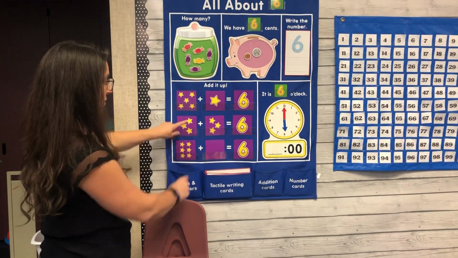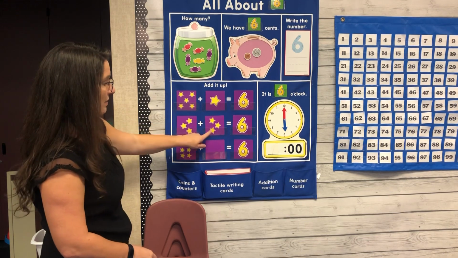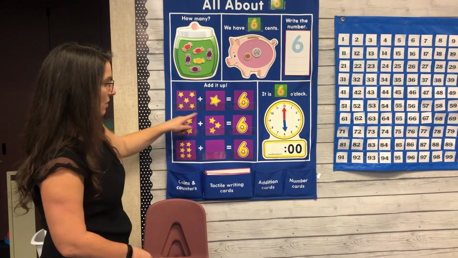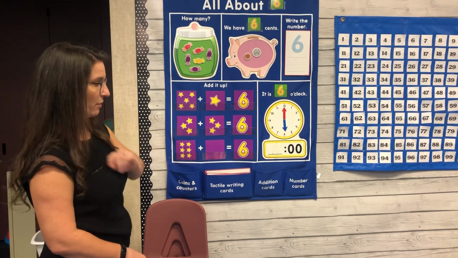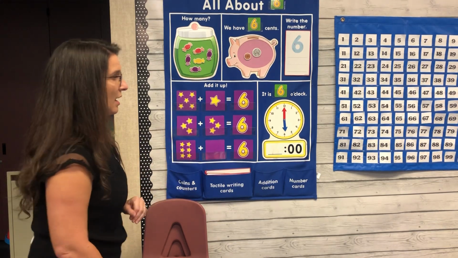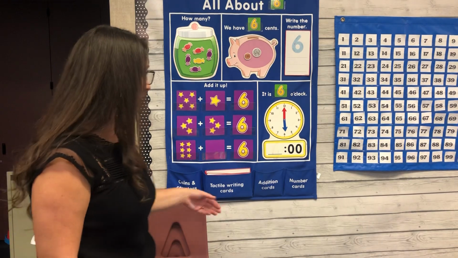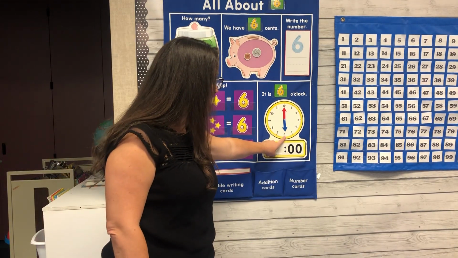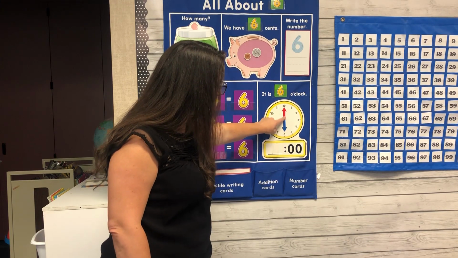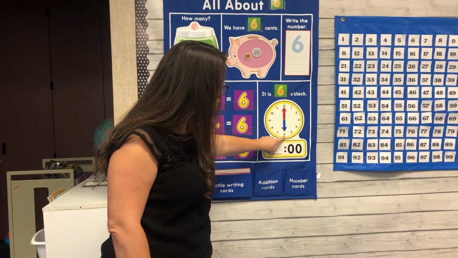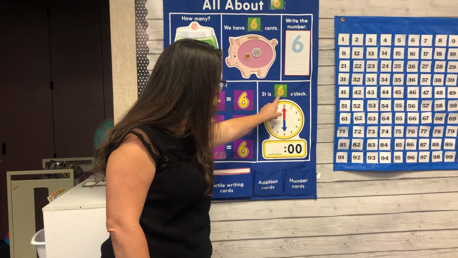When you put them together, it's 1, 2, 3, 4, 5, 6. 6 stars altogether. This one is 6 and 0, also makes 6. If you're looking at a clock, 6 o'clock looks like this. It's pointing to the 6, and then the red hand, which means minutes, which means o'clock, that says 6 o'clock, so it is 6 o'clock.